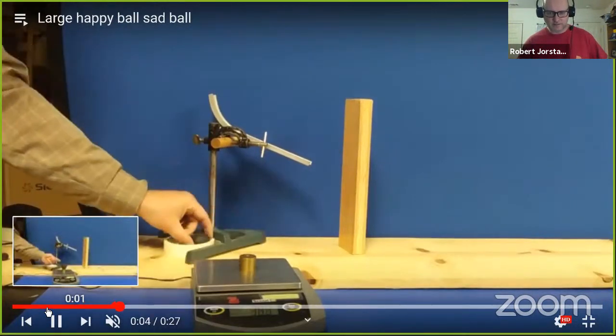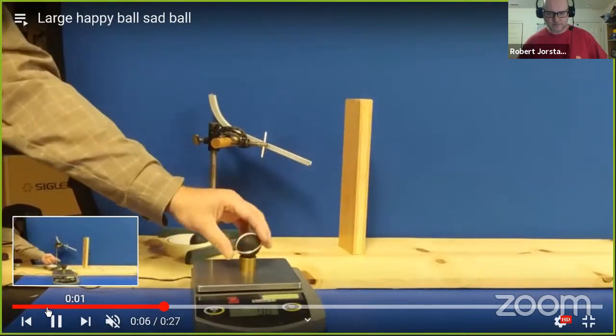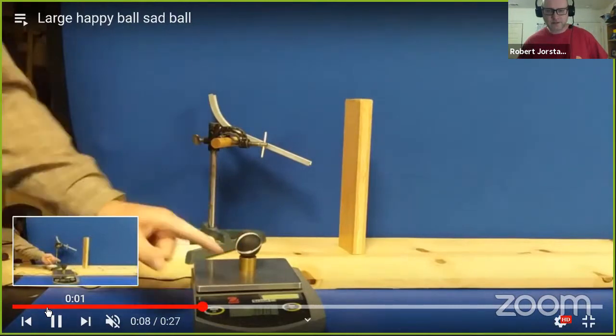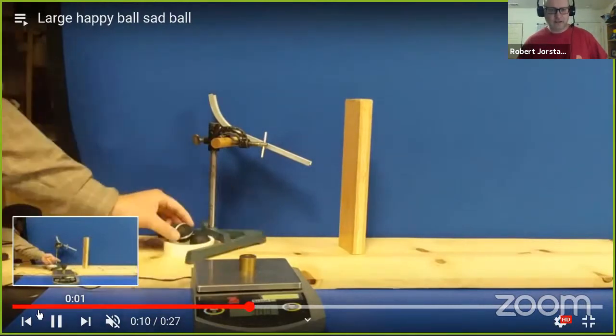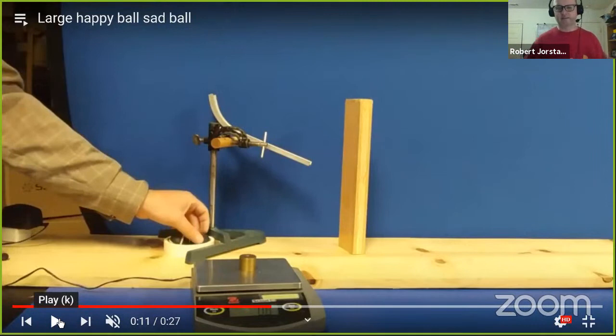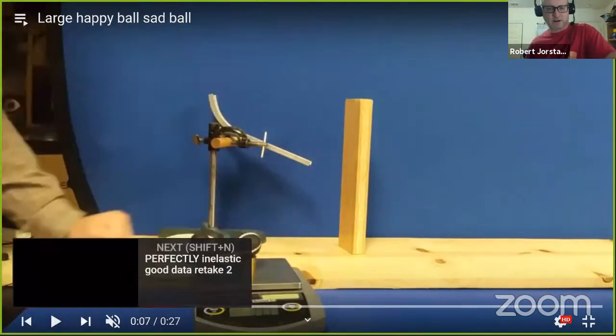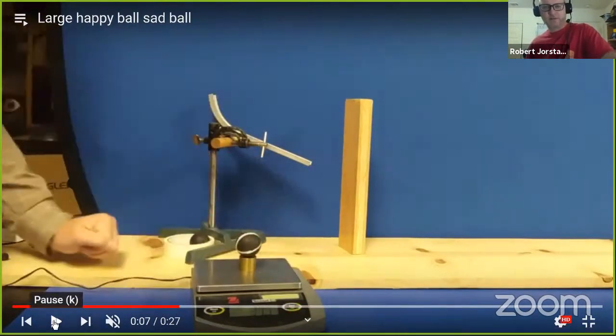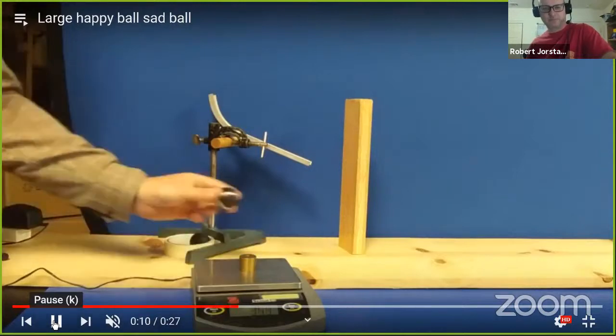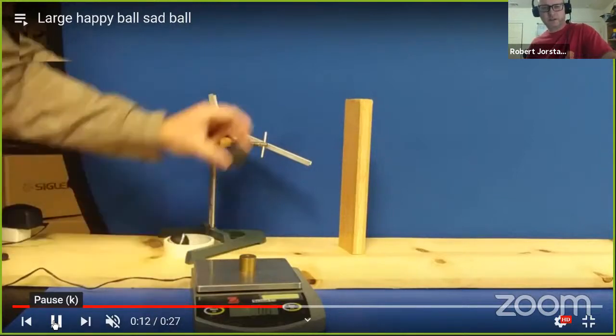36.8, 36.3. So those two balls have the same mass. Okay, and now watch what I do here. Let's play that back. Let's get a running start. I'm going to pick the balls up and drop them. Sorry about that.